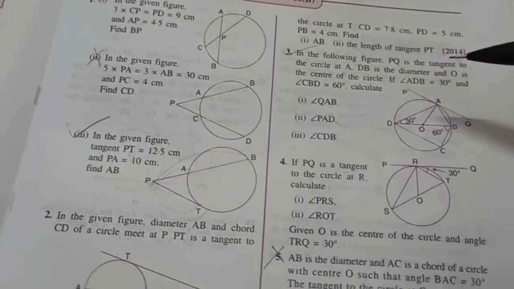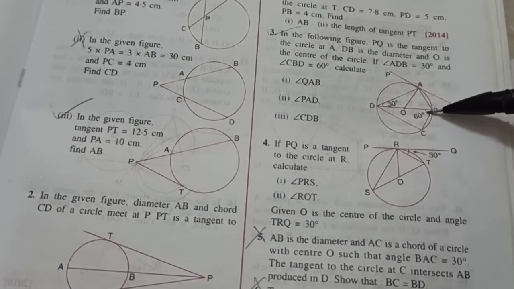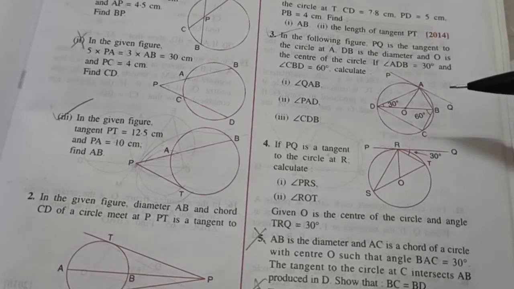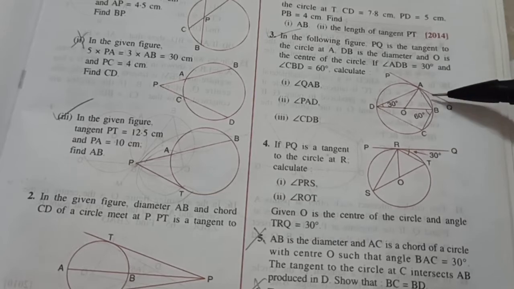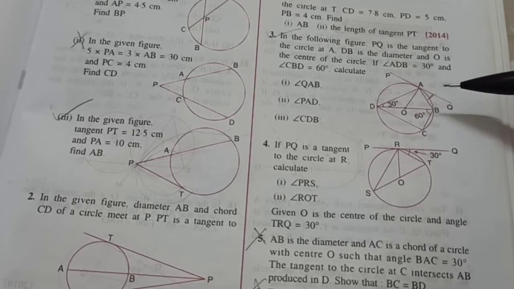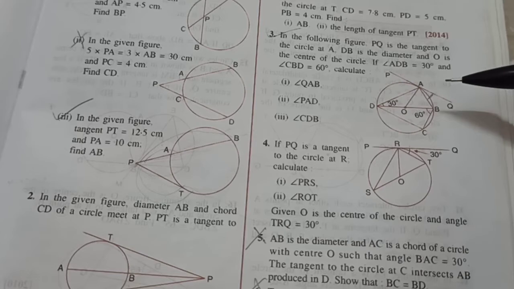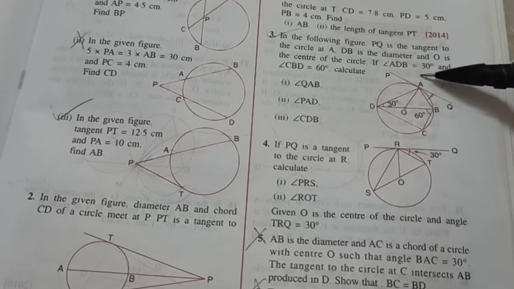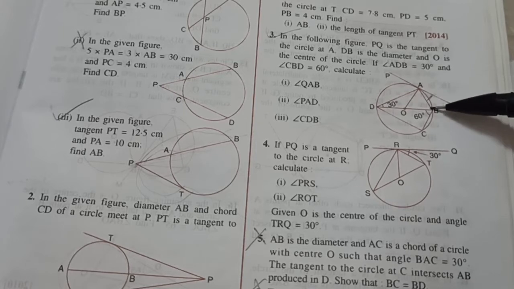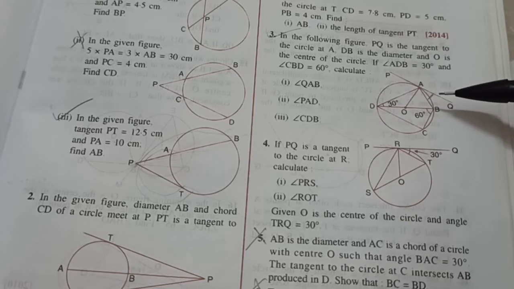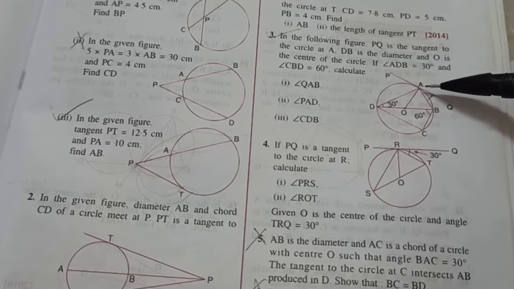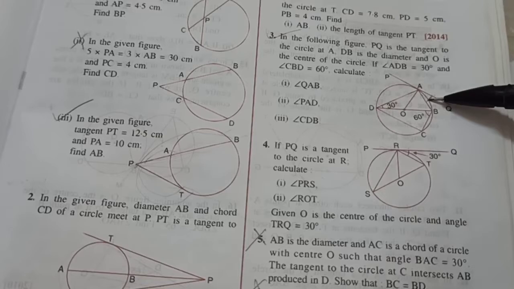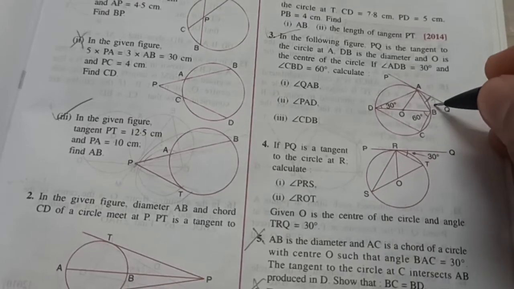Now, question number 3. This is given as 30. This is given as 60. We have to find, first of all, QAB. That's this one, this angle. Now, do you see any angle which cuts the same arc as QAB does? QAB, by the way, is cutting the arc AB. Which other angle in the circumference is cutting the arc AB? Yes, angle ADB is cutting the same arc. So they are in alternate segments, and so this will also be 30.